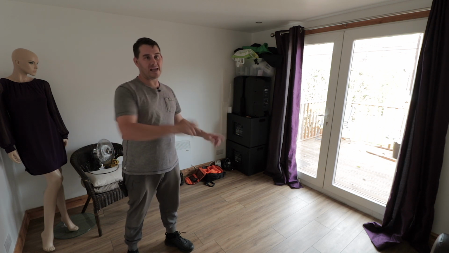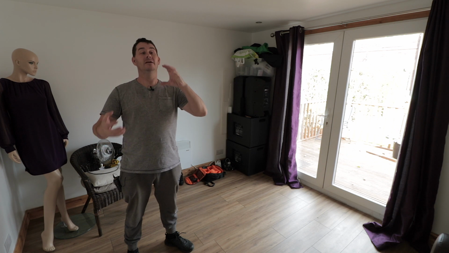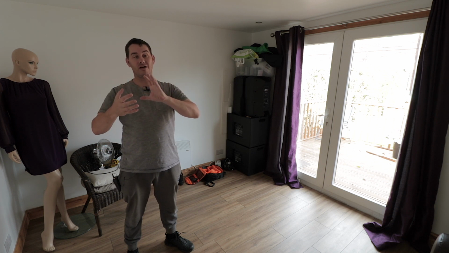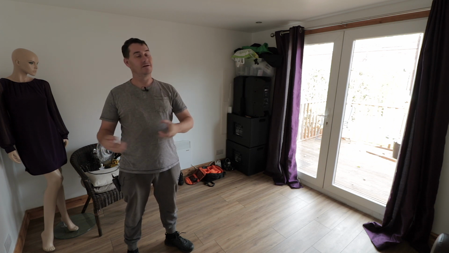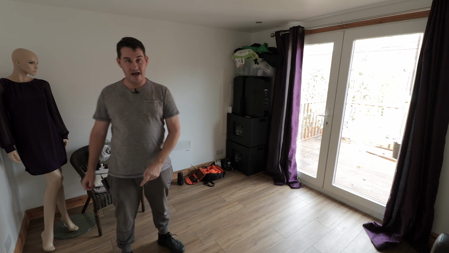This way you're going to get highlight next to shadow, you're going to get a dark background, you're going to get a bright highlight against the dark background, you're going to have a shallow depth of field. Yeah, everybody's a winner.